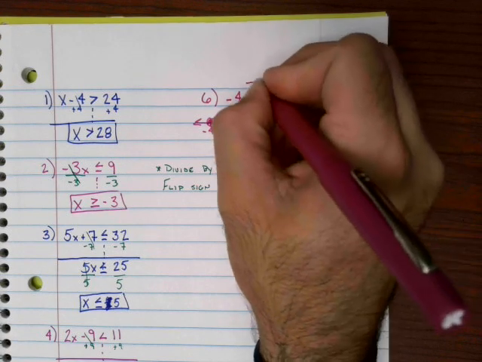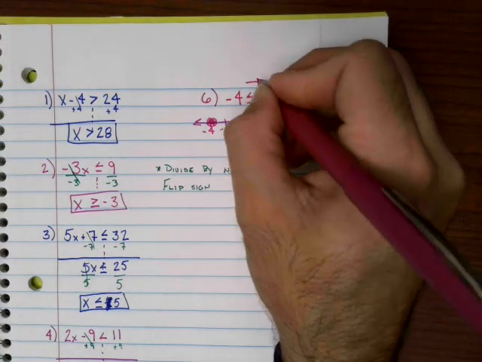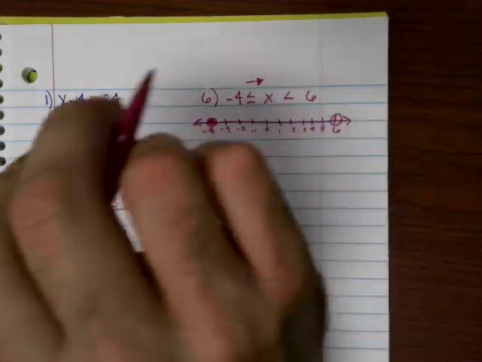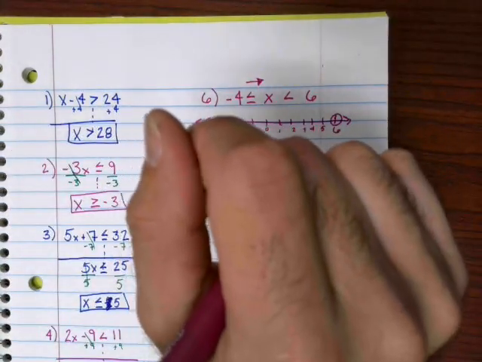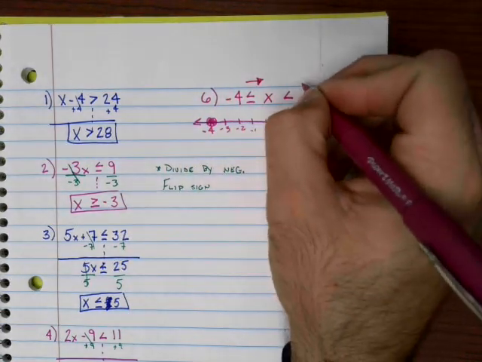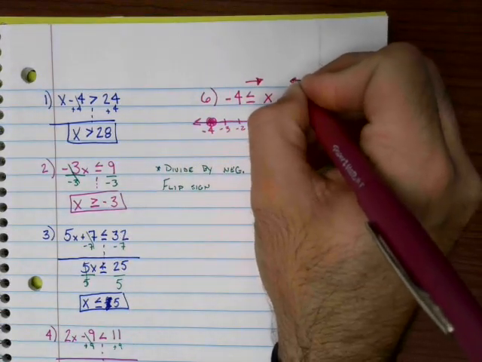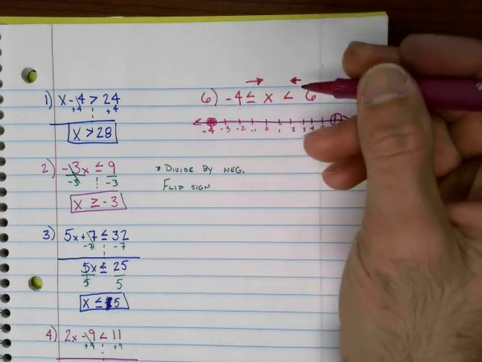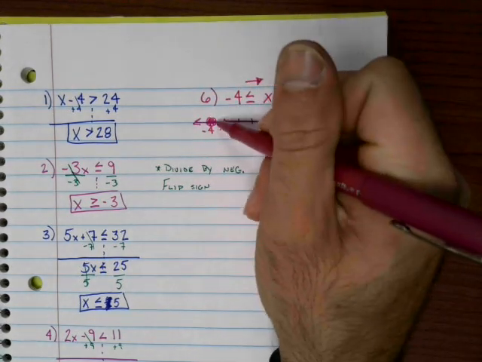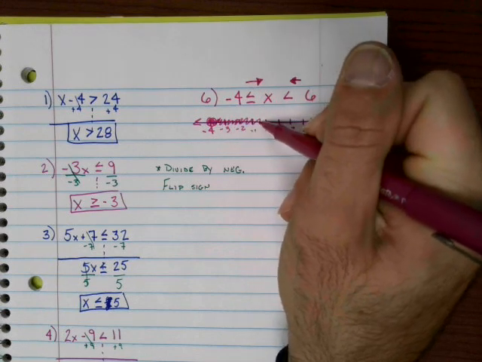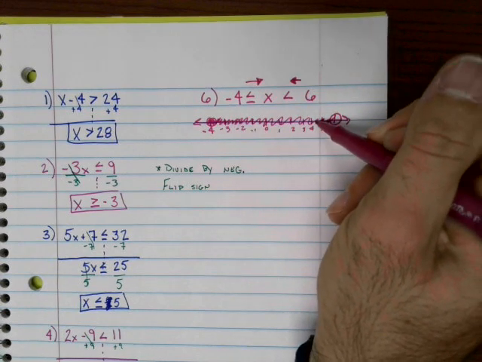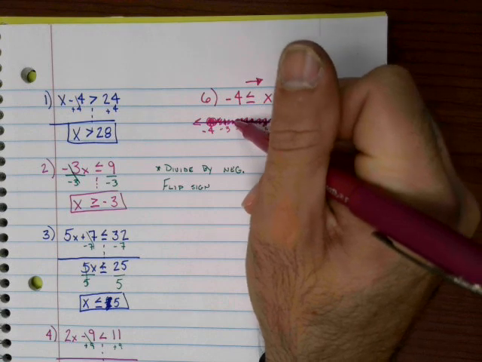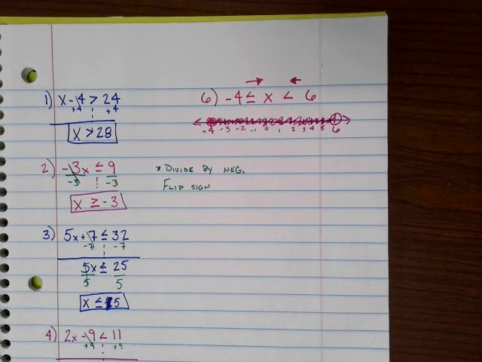Yes, so those numbers are to the right. x is less than 6. That means it's smaller than 6. So numbers smaller than 6 are to the left. So if I draw these little arrows up here, they tell me which direction to shade. This means I'm going to shade in between these numbers. So your graph should have an open circle on 6, closed on negative 4, and shade in between. Be careful when you're reading your signs to yourself.